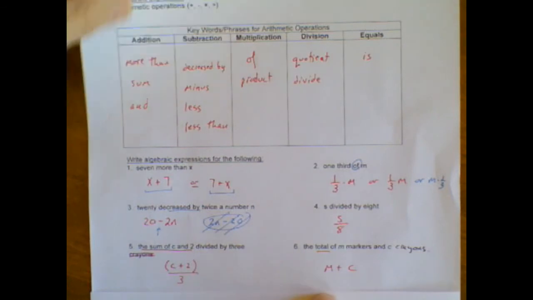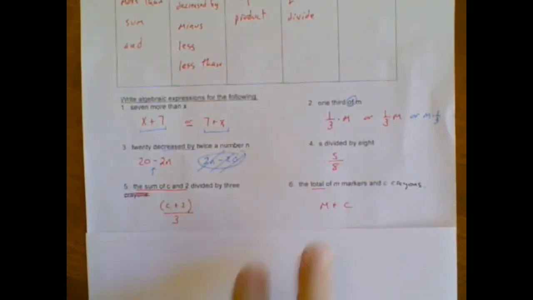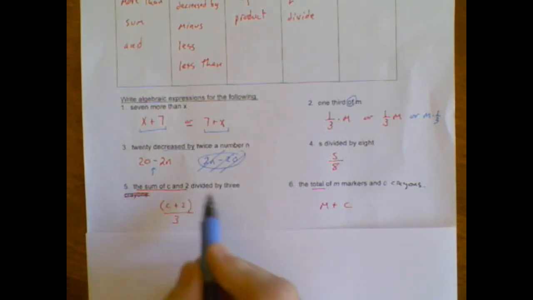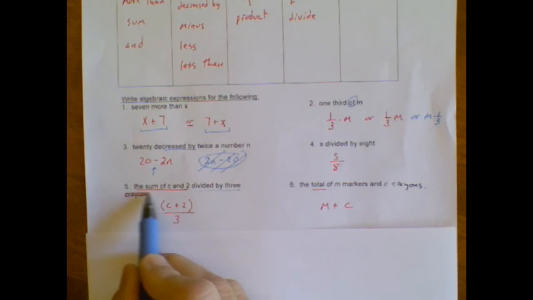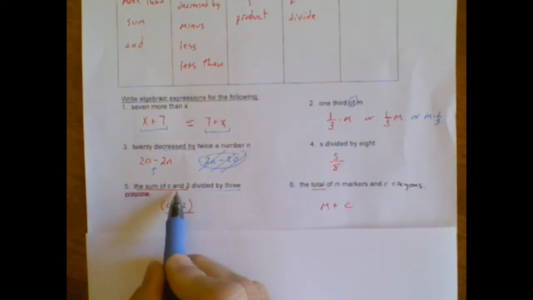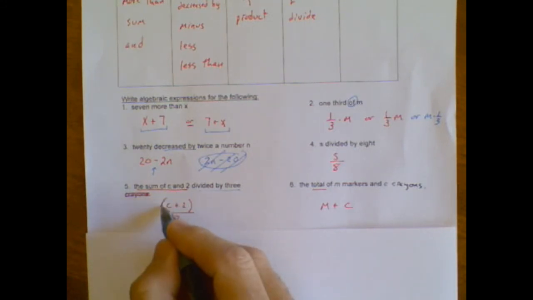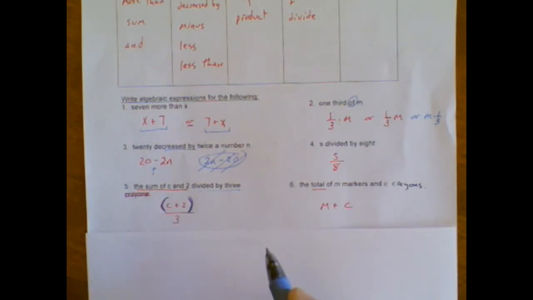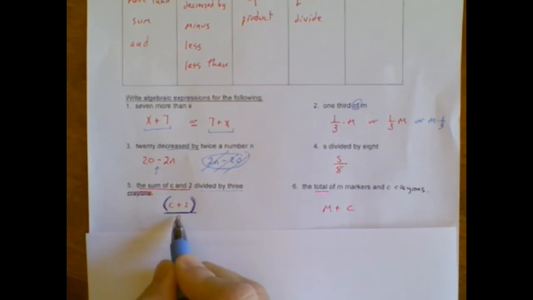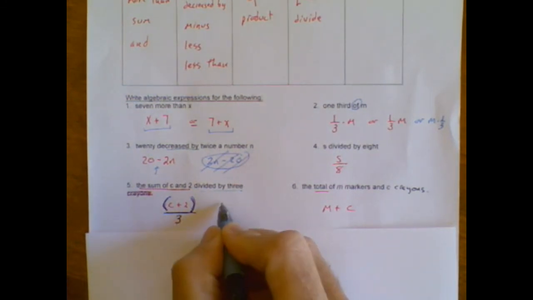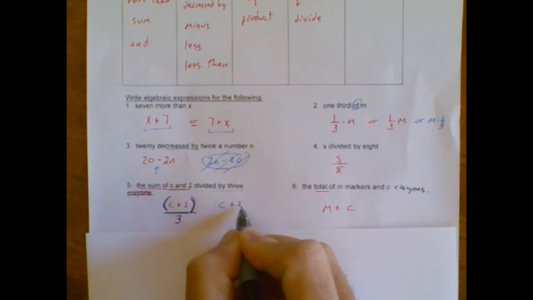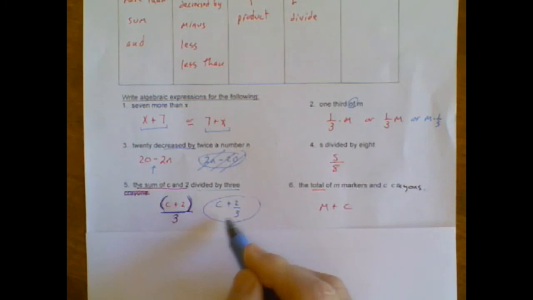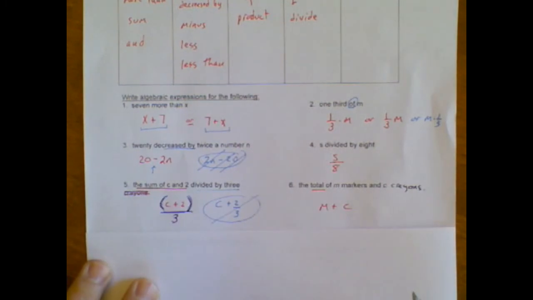All right, this number 5 down here. The sum of C and 2, then divided by 3. When you see the sum of C and 2, that's telling you that that needs to happen before you go ahead and do the division. If you did C plus 2 divided by 3, that would be tempting, but incorrect.